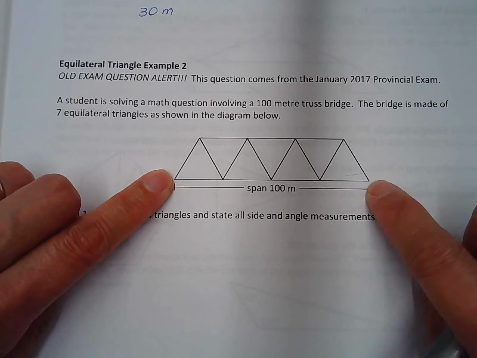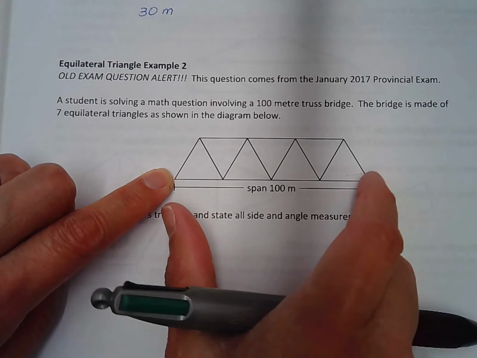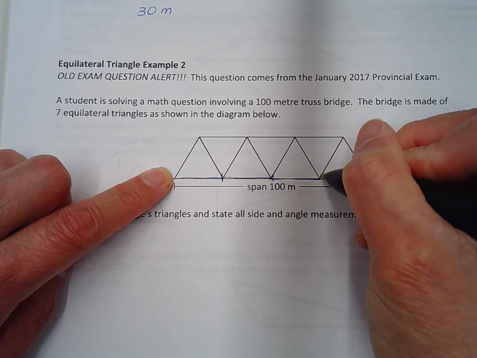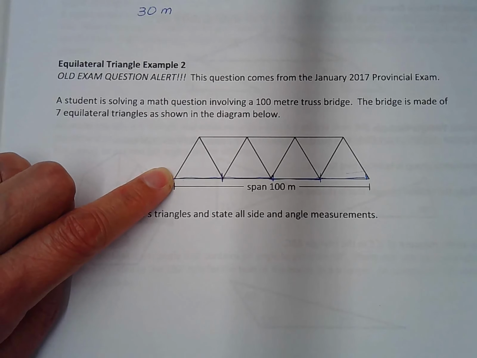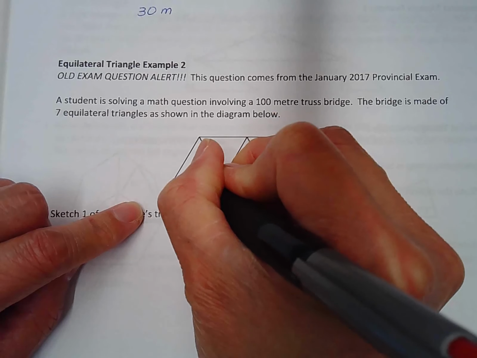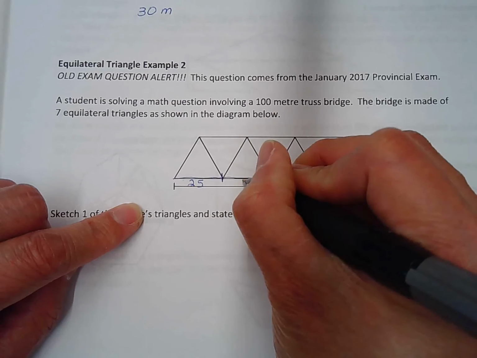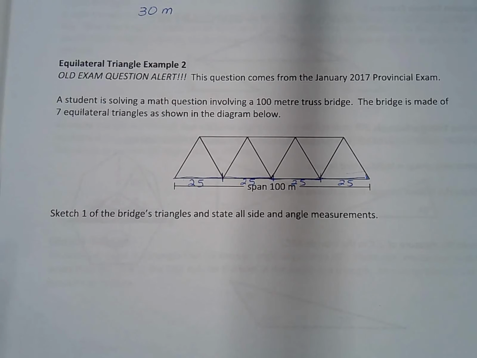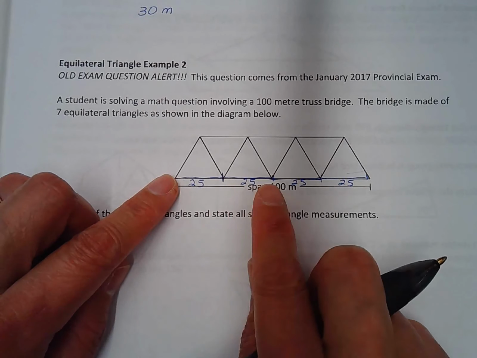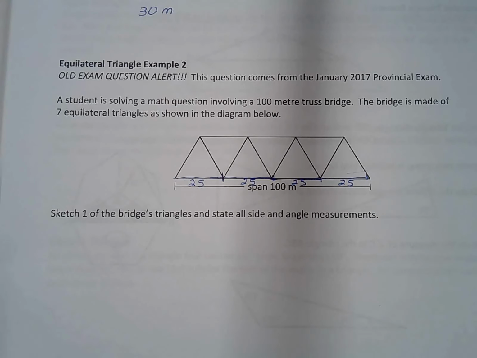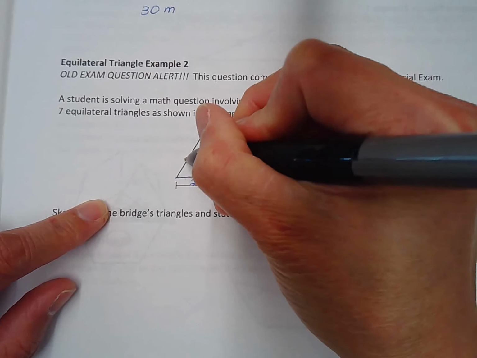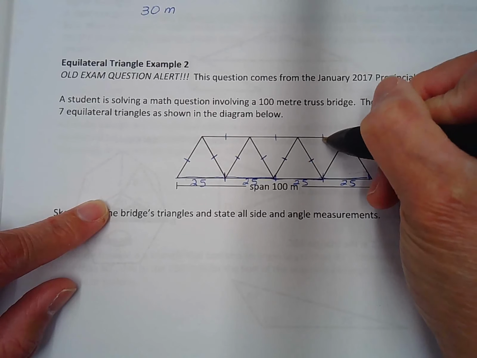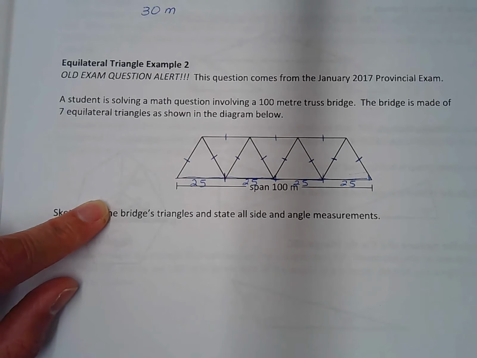Divided by 4. So if this is 100, divide that by 4, because you have 1 here, 2, 3, 4. So that means this part is 25, 25, 25, 25. Is everybody okay with that one? 25. Now, because this is an equilateral triangle, these are all 25s. I'm just going to draw the lines there.